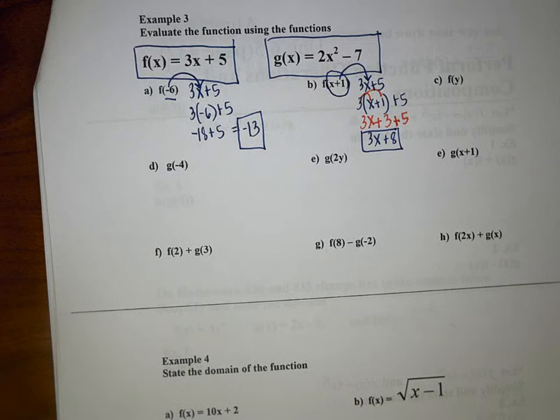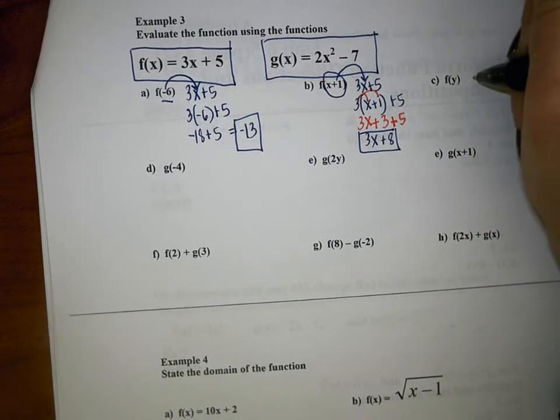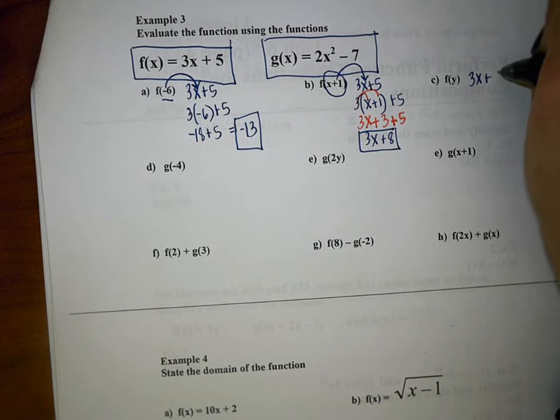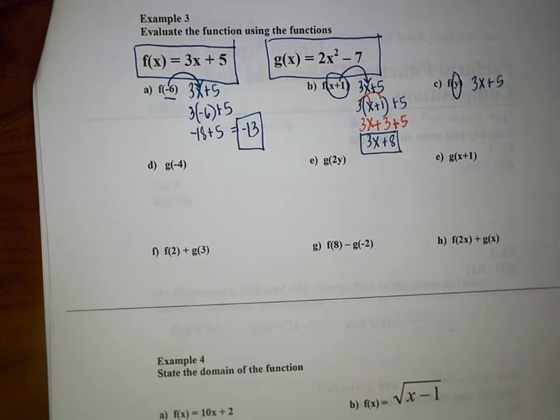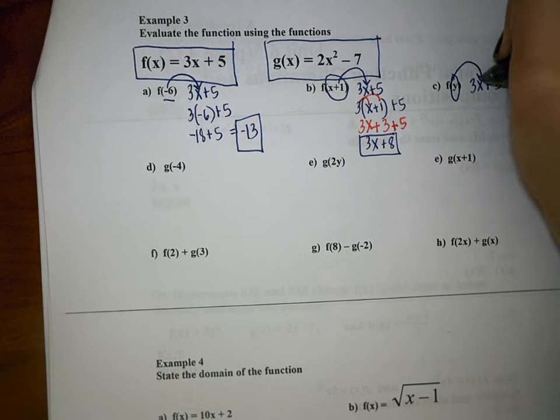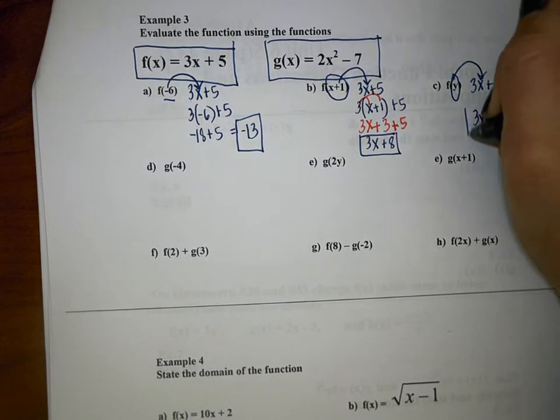Okay, so now we have f of y. So again, we have the equation, which is 3x plus 5. But instead of writing x this time, what am I going to write? Y. So that means my answer will just be 3y plus 5 because there's nothing more I can simplify.